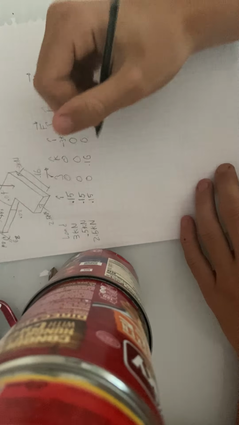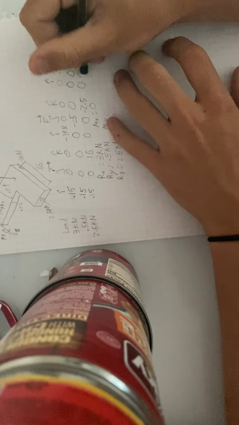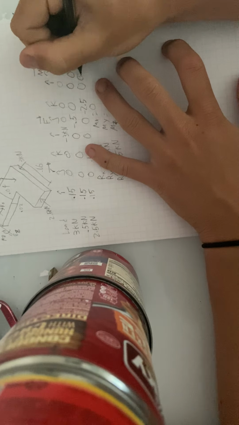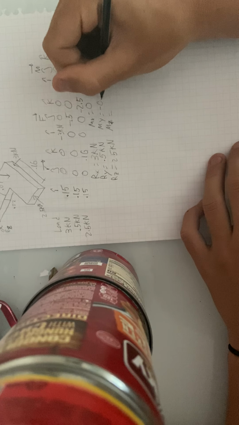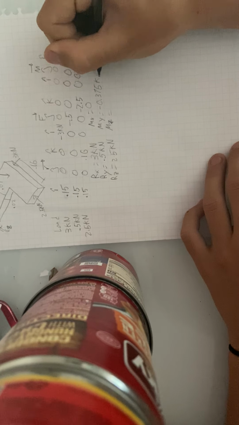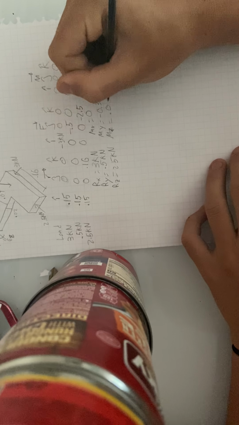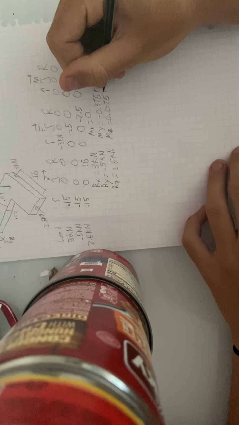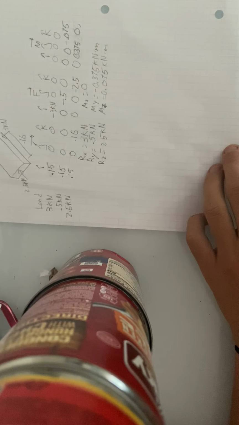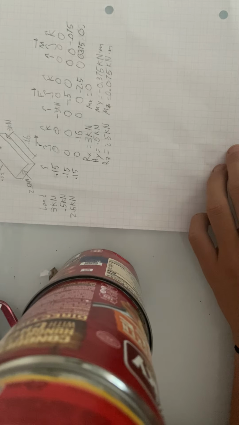So for our Mx, we don't have anything in the X direction, so that's just 0. Oops, I messed up this. Sorry, this should be in the J column. So for our J, we have to counteract this positive 0.375, so this is going to be negative 0.375 kilonewtons times meters. And then in the K, we have to counteract this negative 0.075, so that's going to be positive 0.075 kilonewtons times meters.